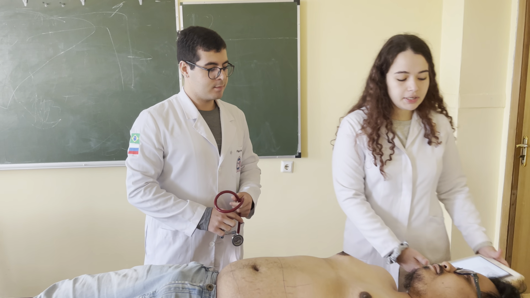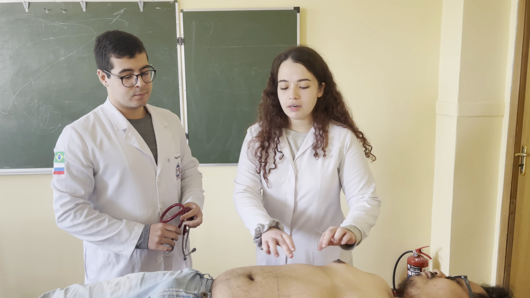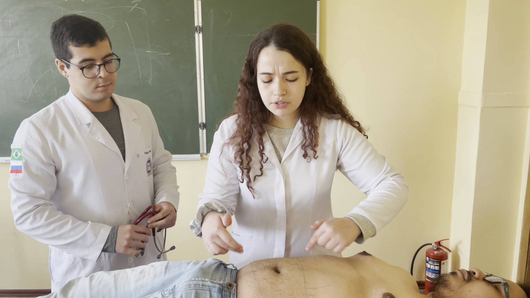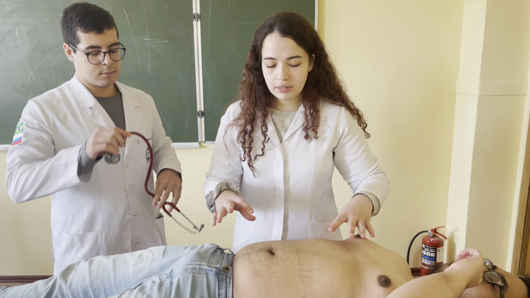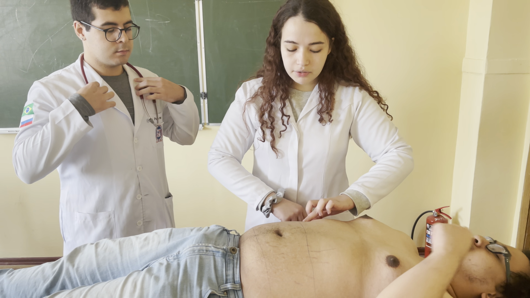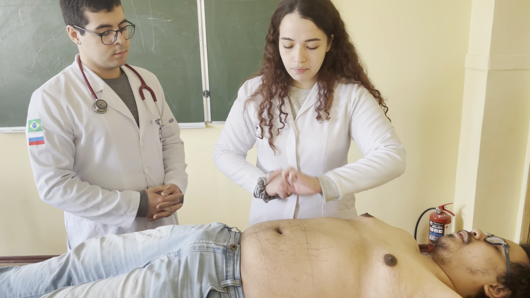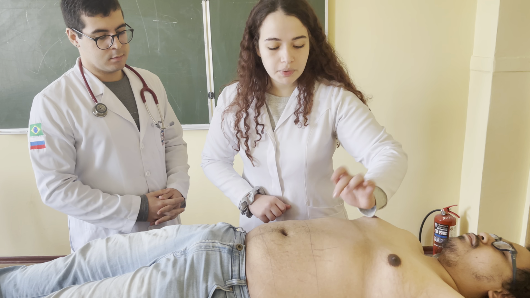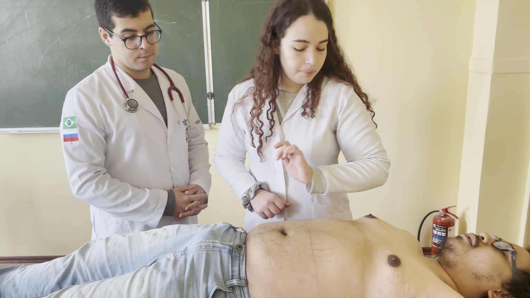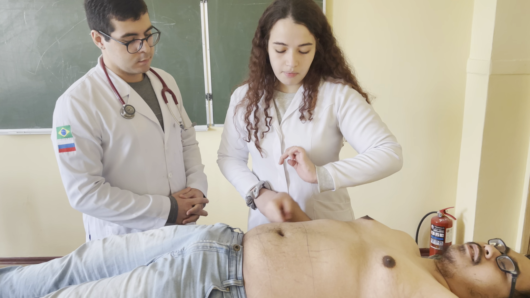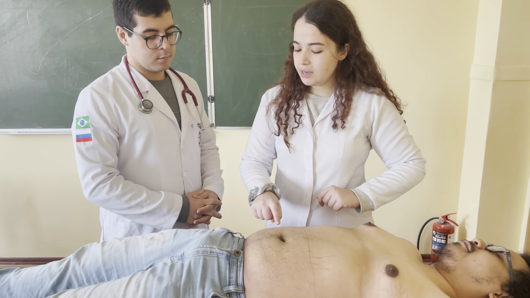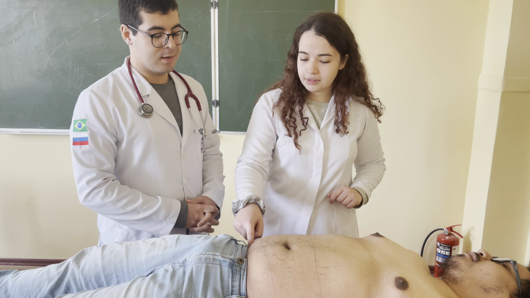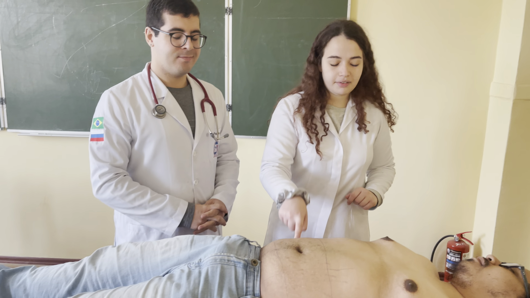Okay, so we can do the Mendel sign. We put the quadrants in the abdomen, and then we do light tapping. And while we do that, we can ask the patient where the pain is. Okay, so we located the pain is in the right inguinal and right flank.